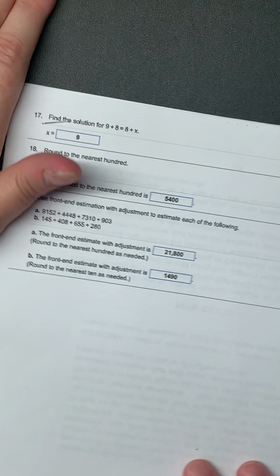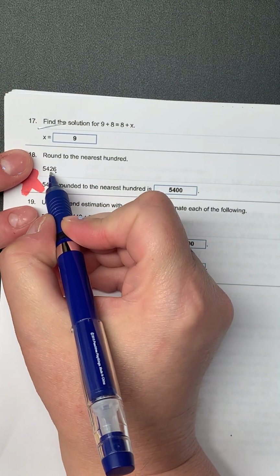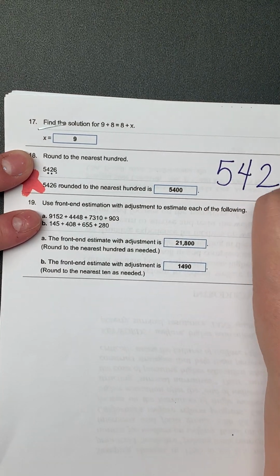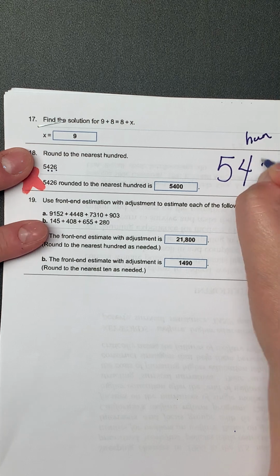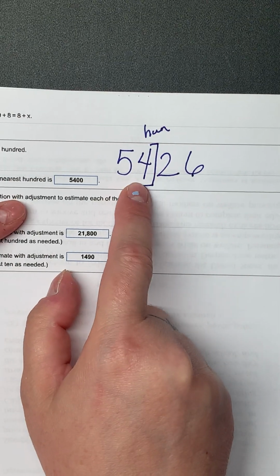Okay, let's look at number 18. It says round to the nearest hundred. So we have ones, tens, hundreds. So this is the spot that I'm going to round to.